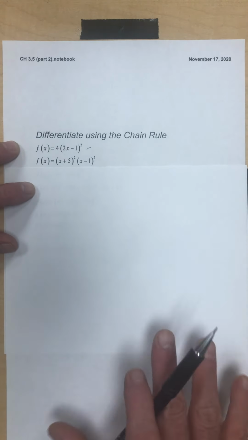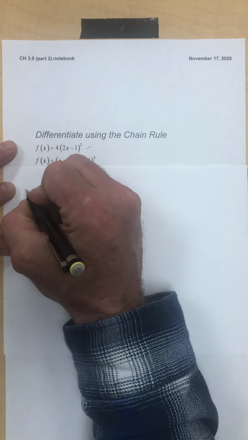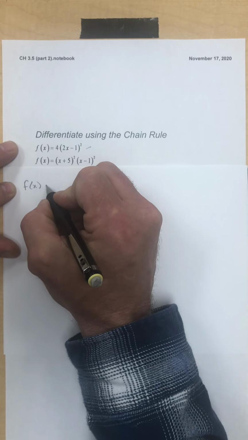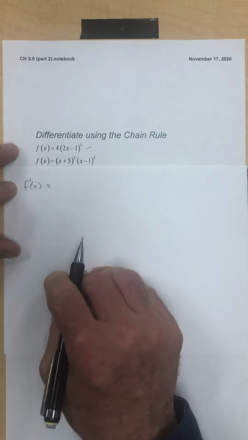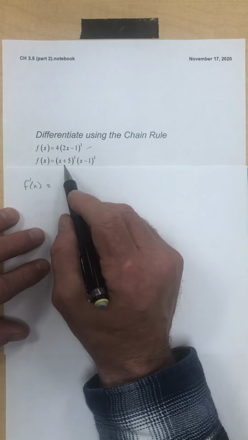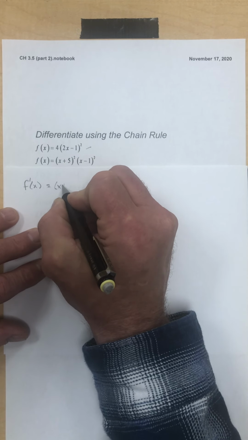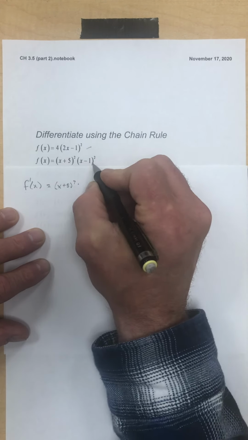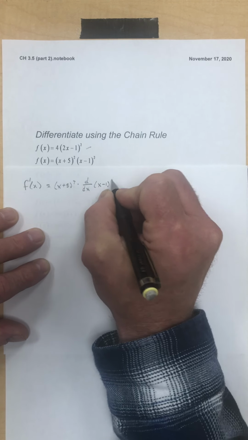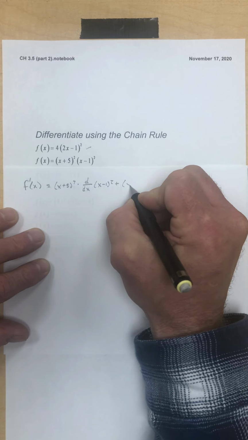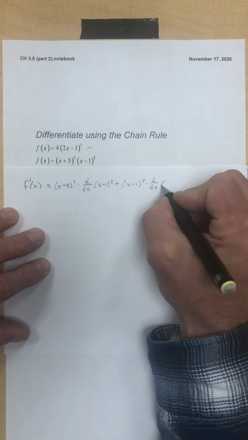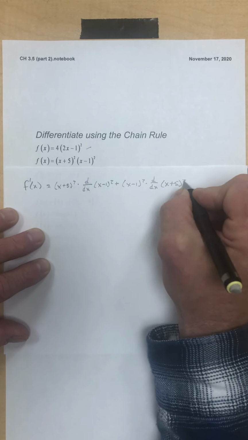Okay. So let's see. We'll start with that second one down. I'm going to have to use the product rule and the chain rule here. So when I do the derivative here, I've got this times that. So I've got to go the first, x plus 5 squared, times the derivative of the second, x minus 1 squared, plus the second, x minus 1 squared, times the derivative of the first, x plus 5 squared.